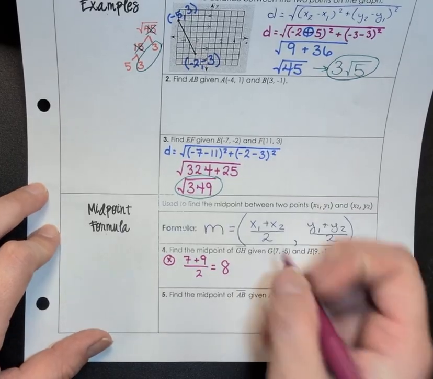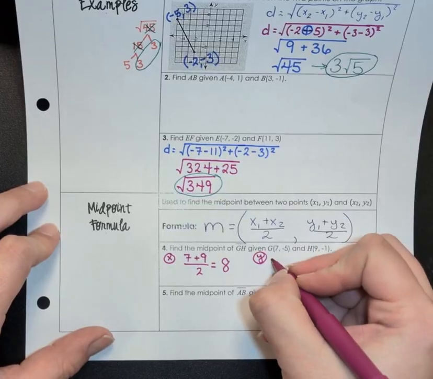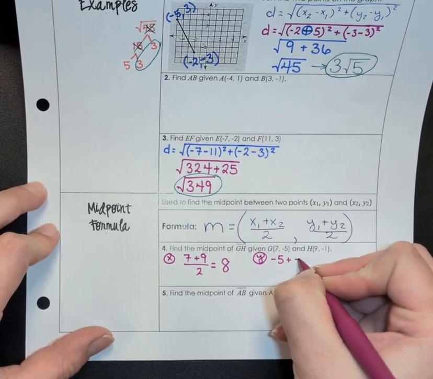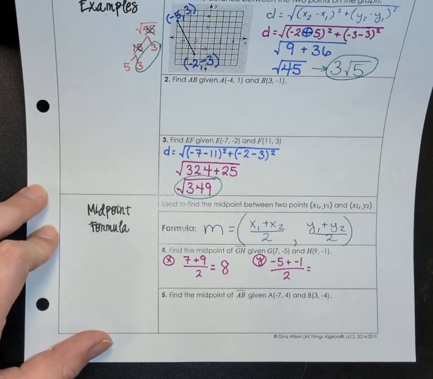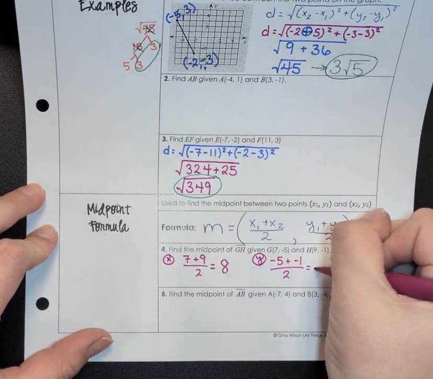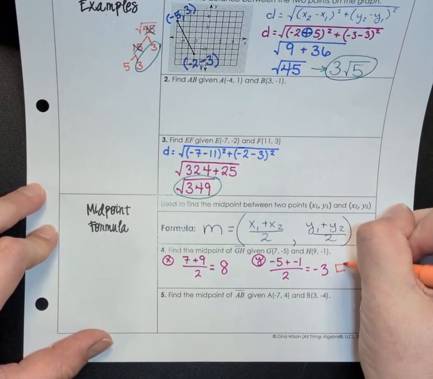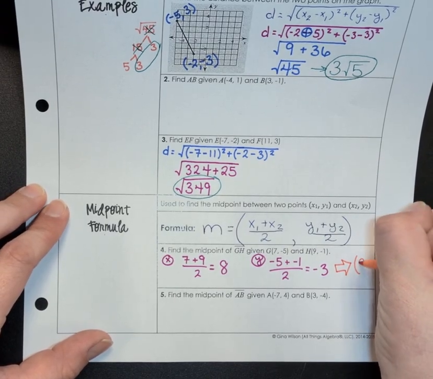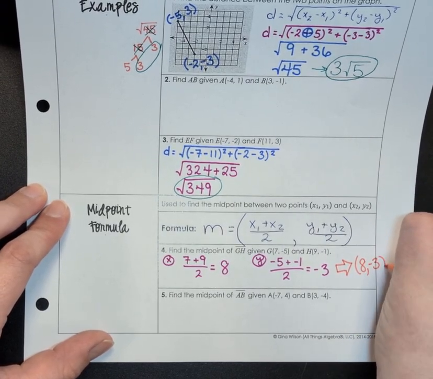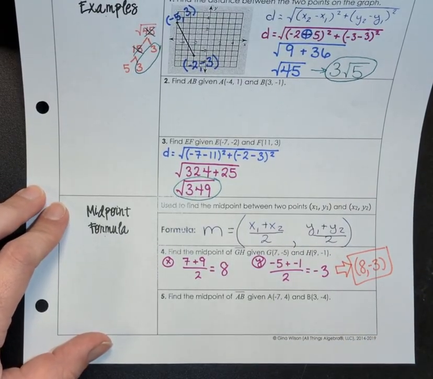Now do it all over again for the y's. So what are the y numbers? -5 and -1. So -5 plus -1 over 2. What's -5 plus -1? -6. Divide by 2. -3. Okay, now, again, this is a midpoint, which means you should be writing your answer as a point. So it should be (8, -3). Yay! That would be your final answer as a point. And that's kind of it.